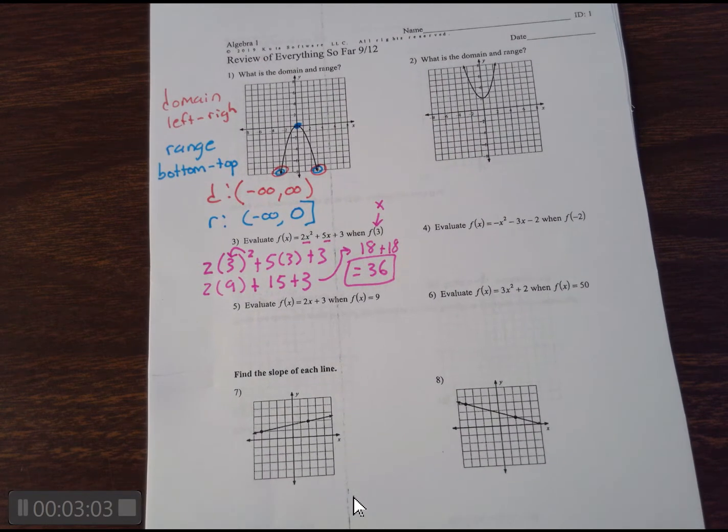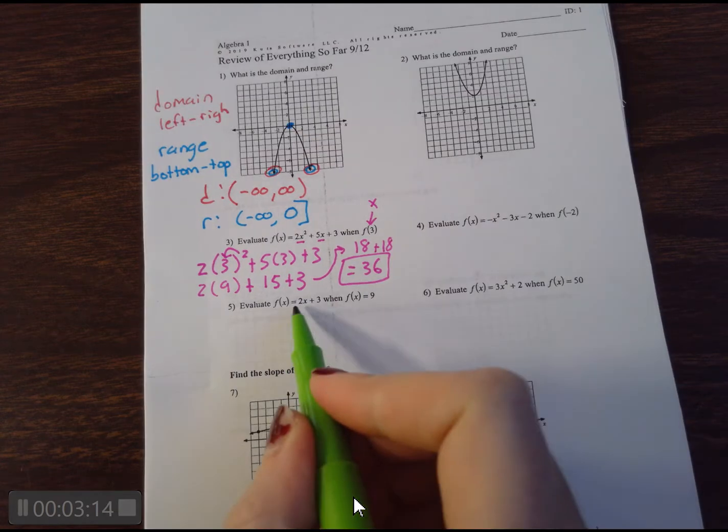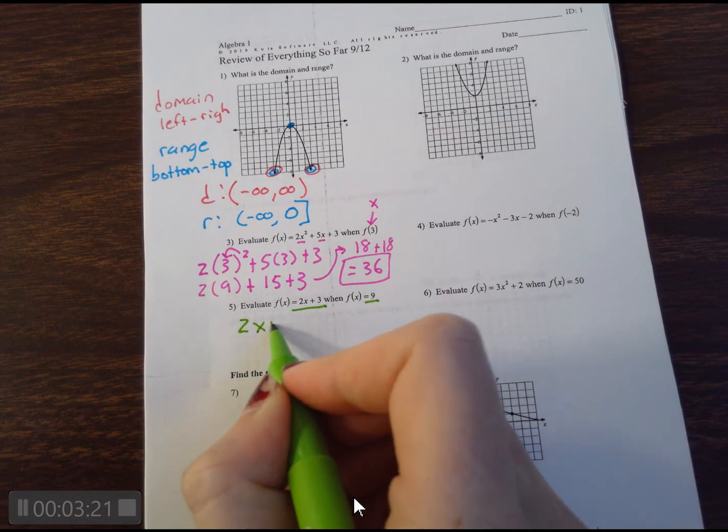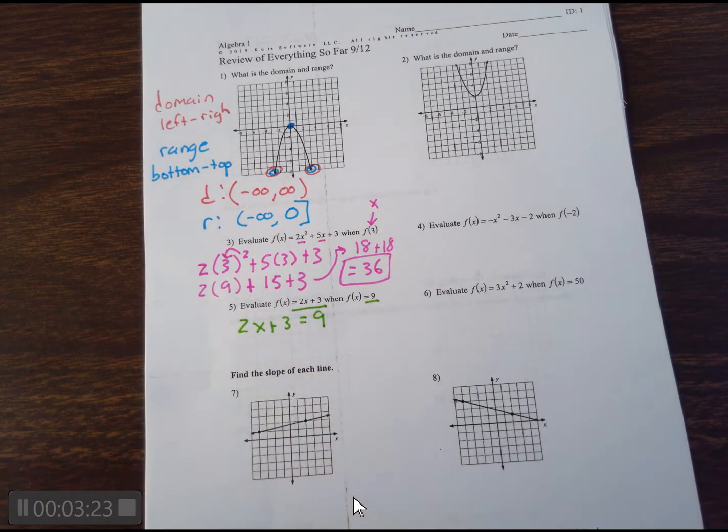For number 5, this time it says evaluate f of x equals 2x plus 3 when f of x equals 9. This means that I'm going to set this piece equal to this piece. So 2x plus 3 equals 9.